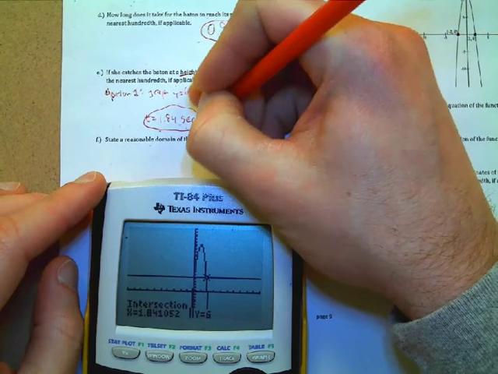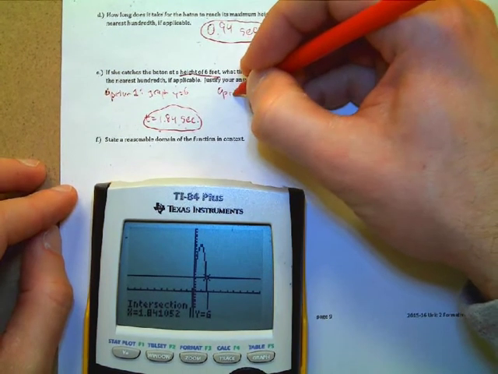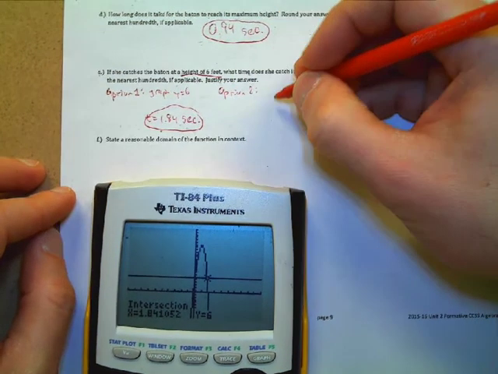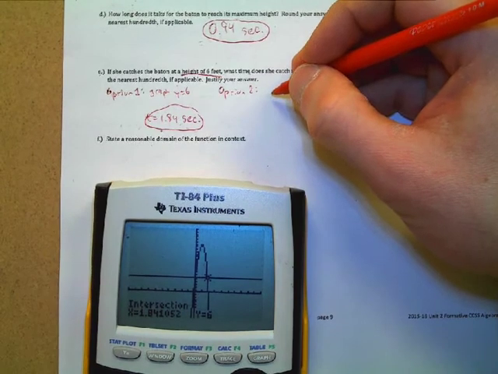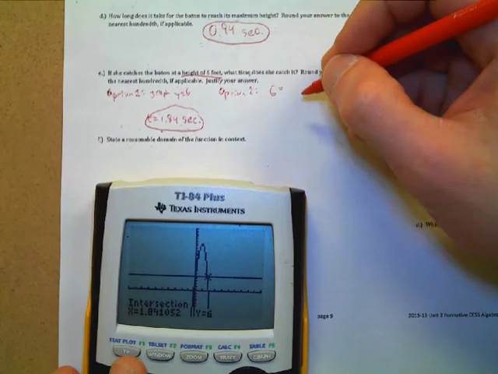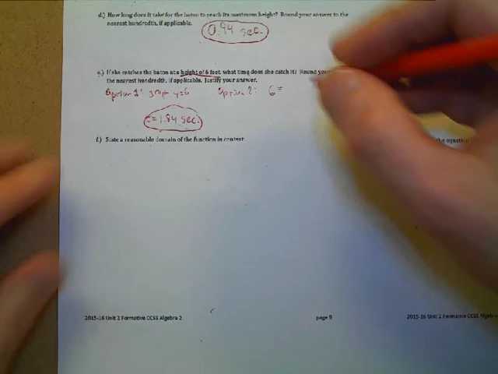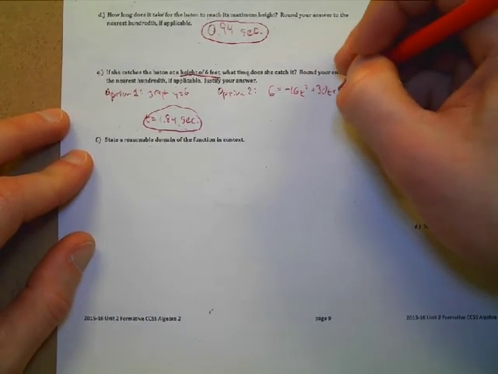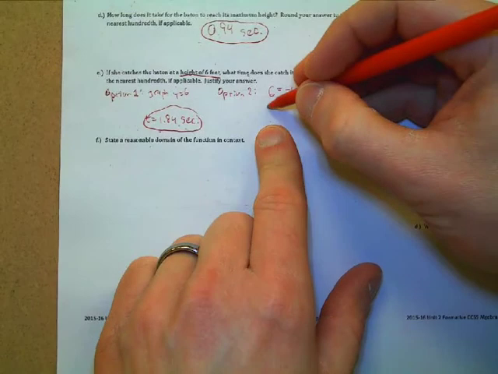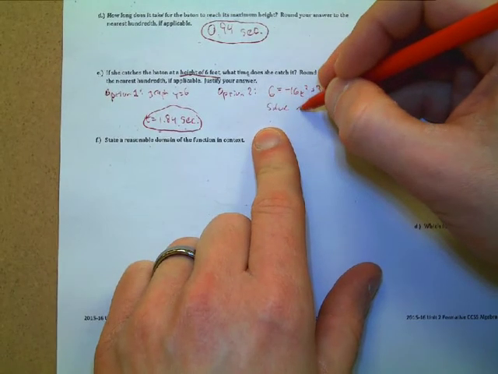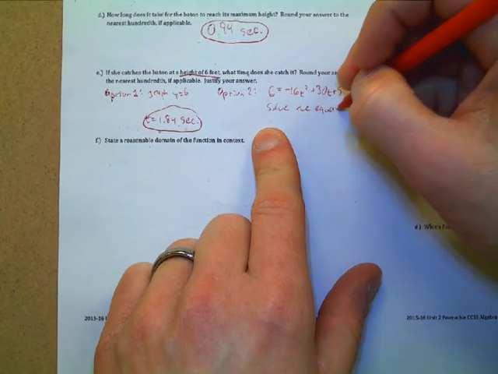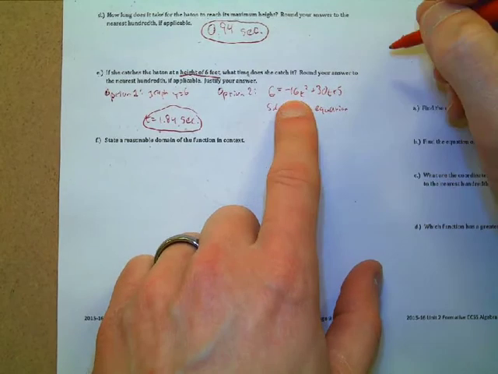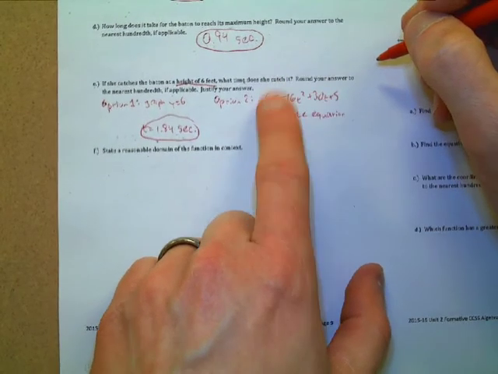Okay, another option is we could set our height equal to 6. So we could do 6 equals, and then I've got to go back to this here, negative 16t squared plus 30t plus 5. And then you could just solve that equation. So you could set your height equal to 6, and then solve the equation.